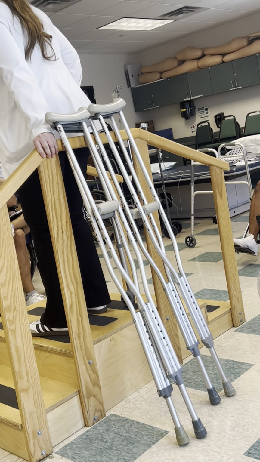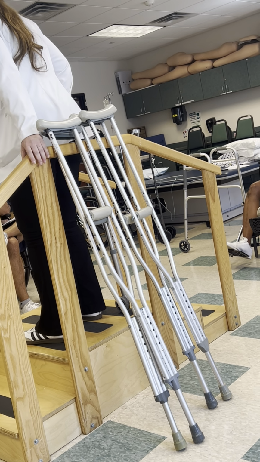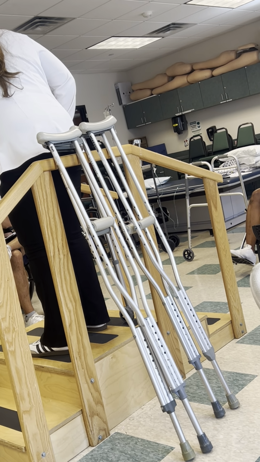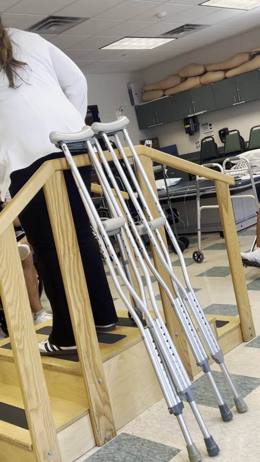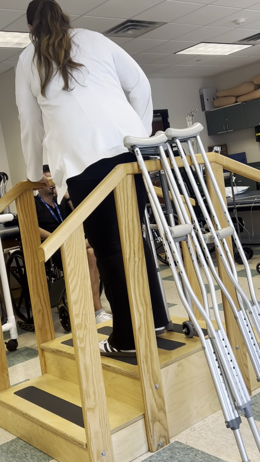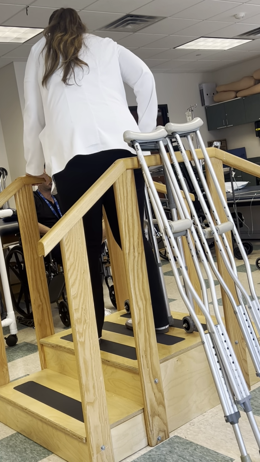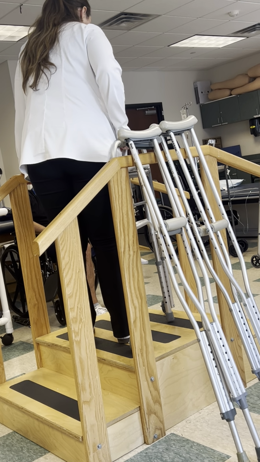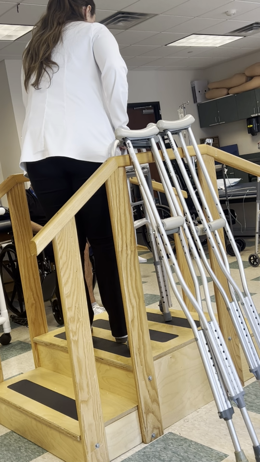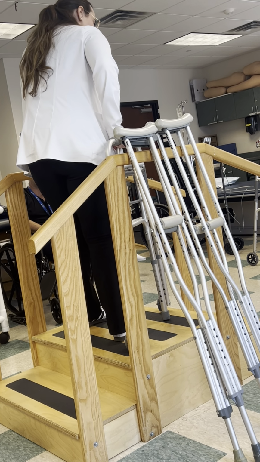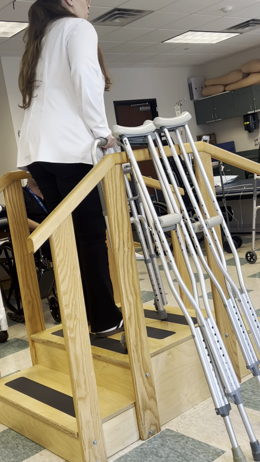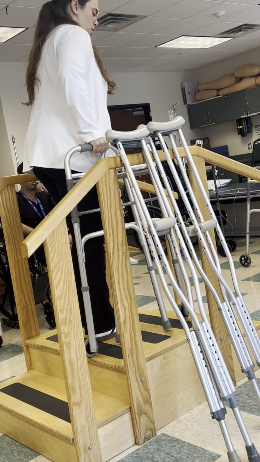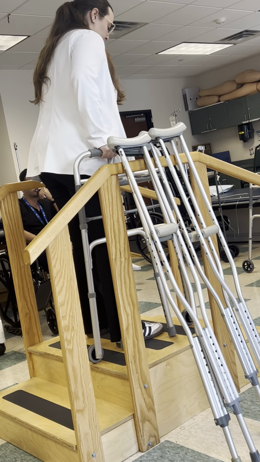Here is where the patient will need to switch from one handrail to the next handrail before taking any steps. Assistive device, involved, uninvolved, because I'm on a level surface. Assistive device, involved, uninvolved. Okay?